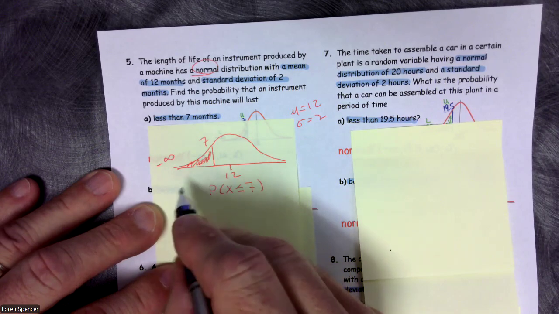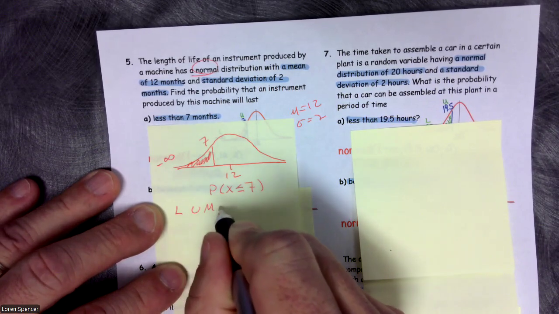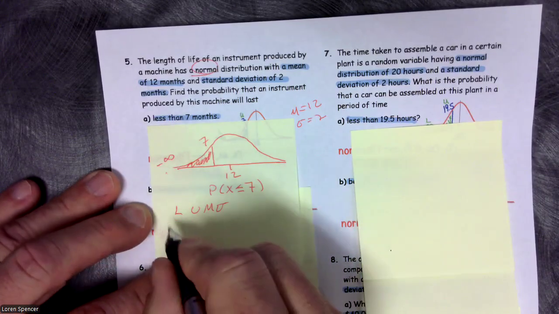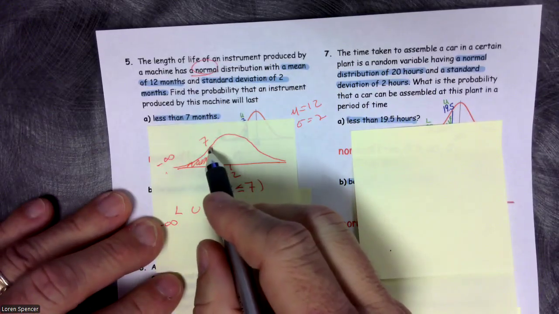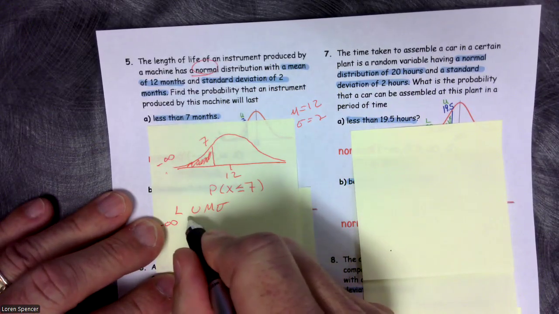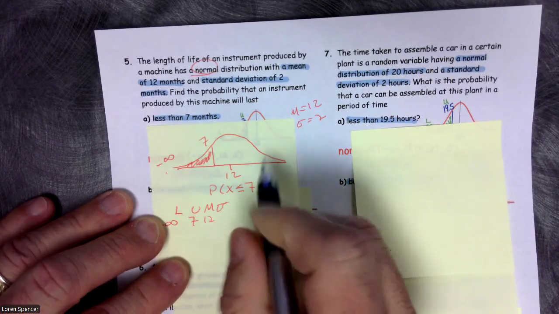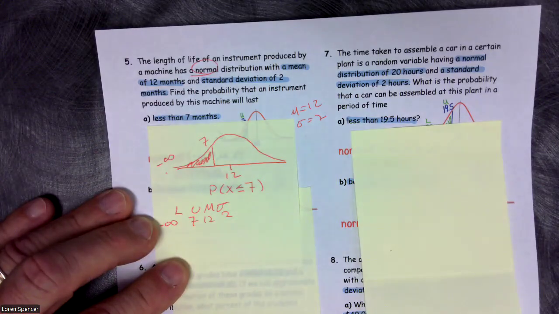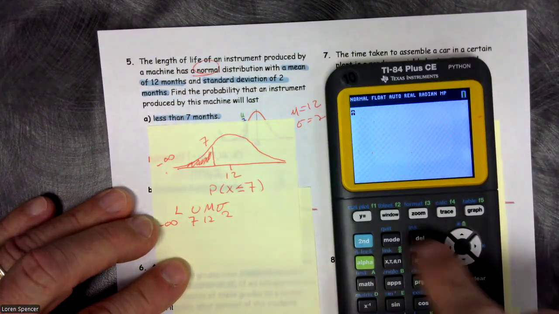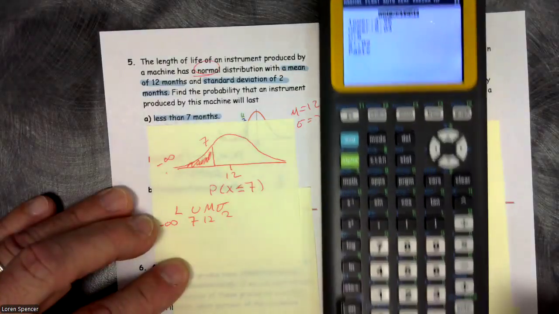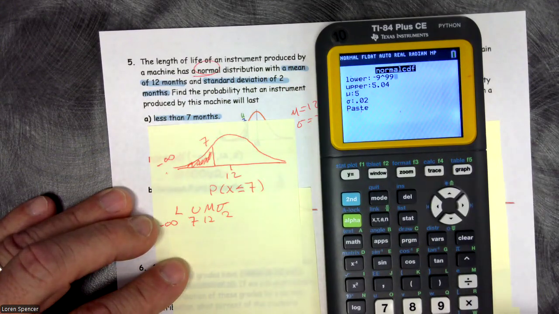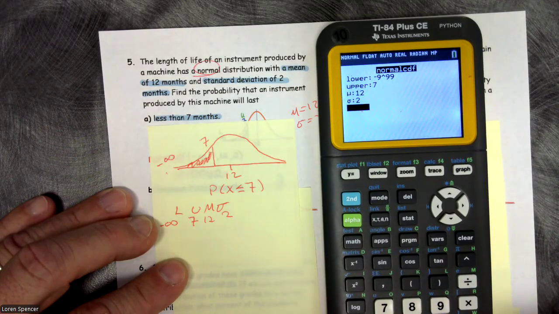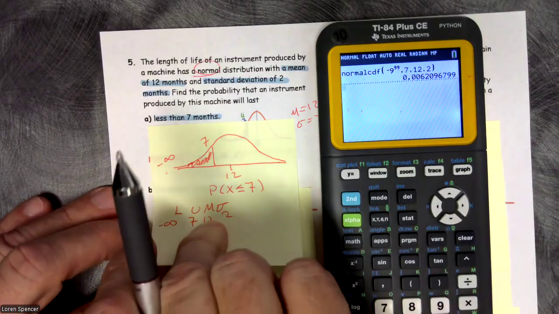So in this case, we need our LUMO. Well, where did I shade to? Oh, we shaded a long time. We went to negative infinity, just like Chuck Connors. Then Chuck Norris. Then we shade up to 7. We have a mean of 12 and a standard deviation of 2. So norm CDF, plugging this in. Second VARS, norm CDF. Please remember for negative using that sign. So negative 9 raised to the 99th. Upper bound 7, mean of 12, standard deviation of 2. And we get 0.0062.